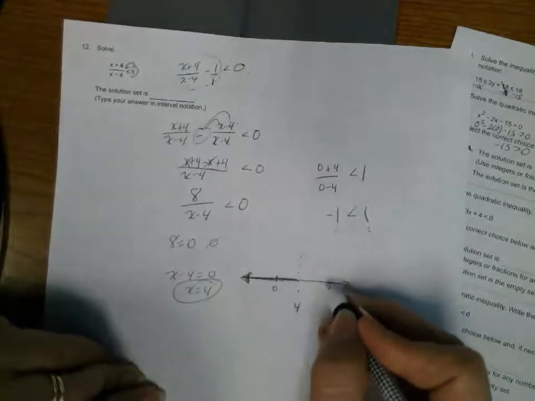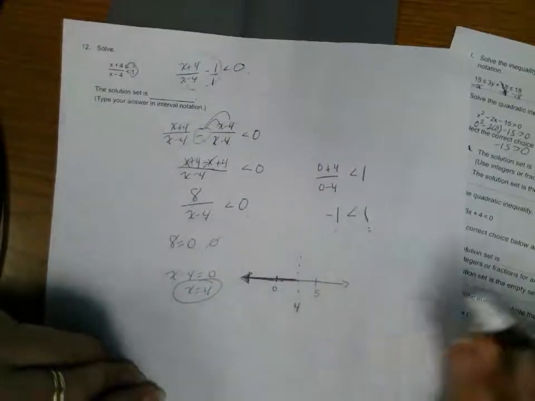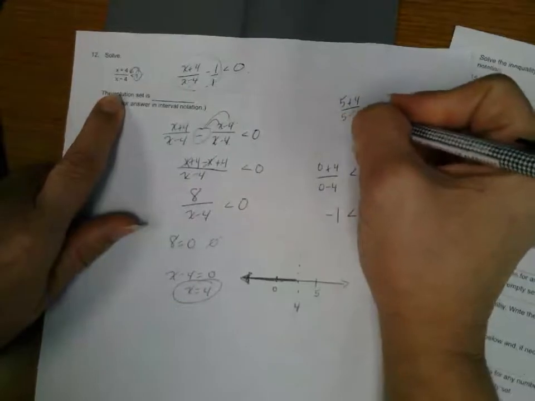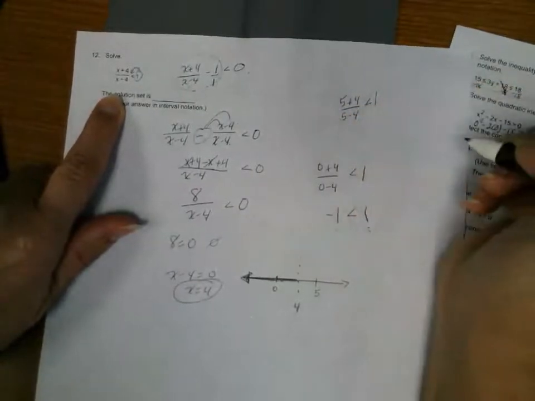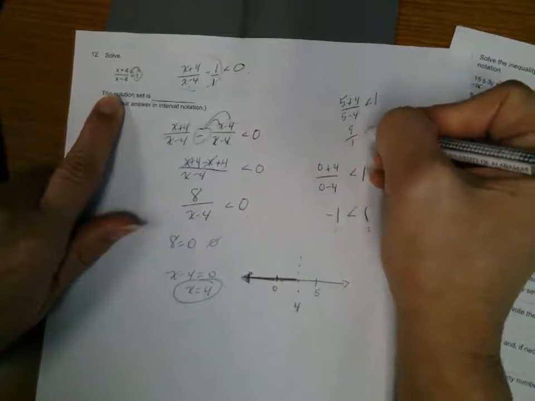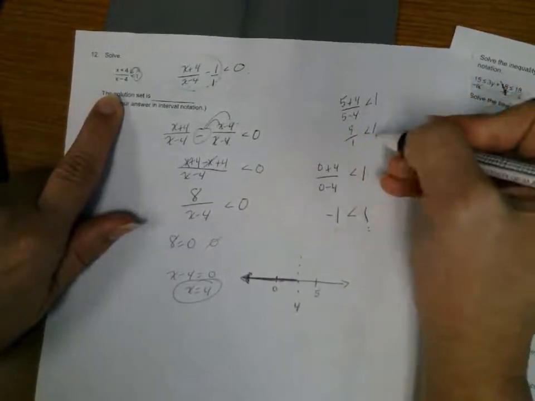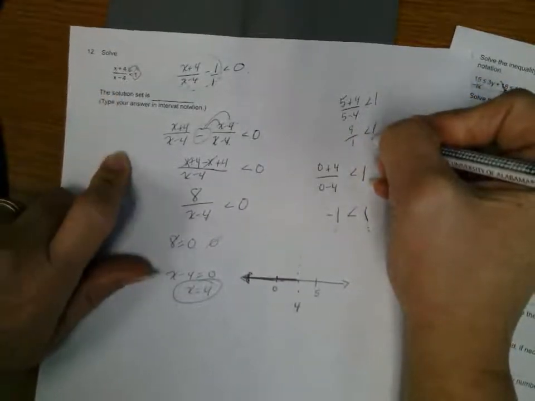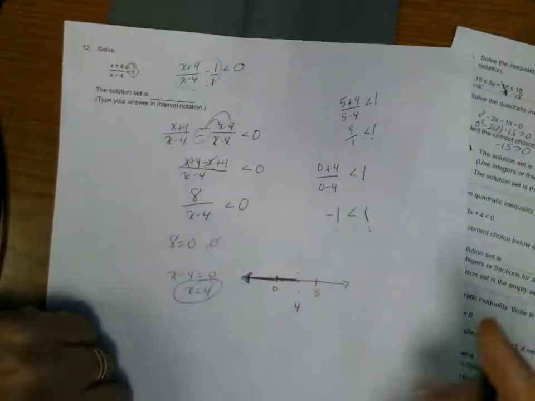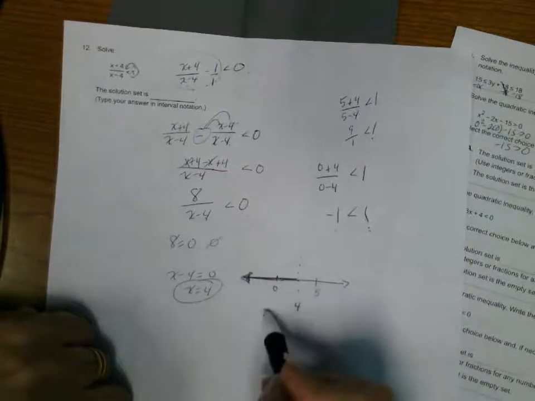And then test on this side, maybe test 5, 5 plus 4 over 5 minus 4. Is that less than 1? So 5 plus 4 is 9. 5 minus 4 is 1. Is 9 less than 1? No, that is not true. So these values should not work. They're not part of the solution. So we just have this one interval.